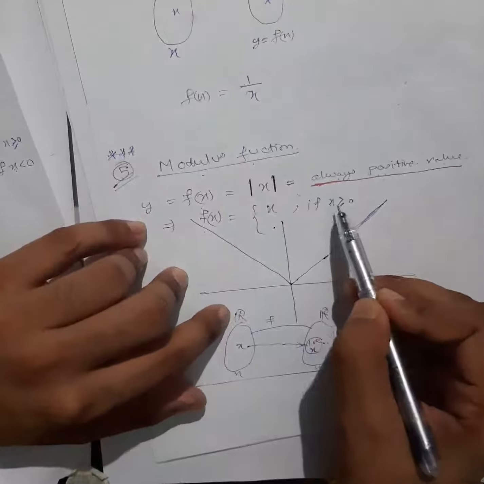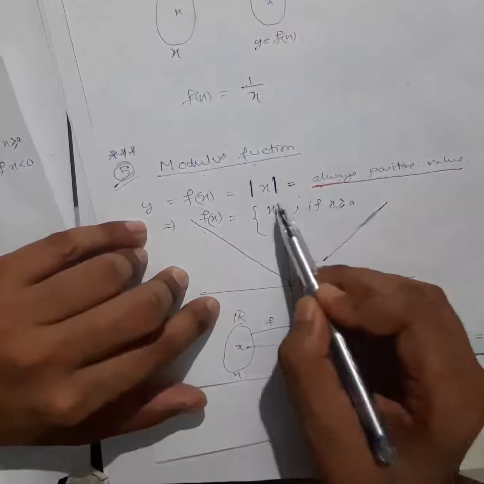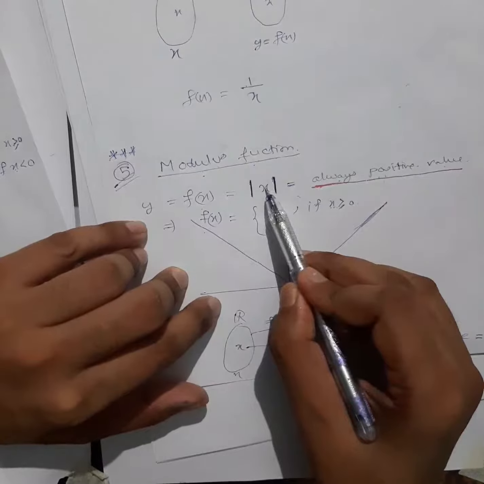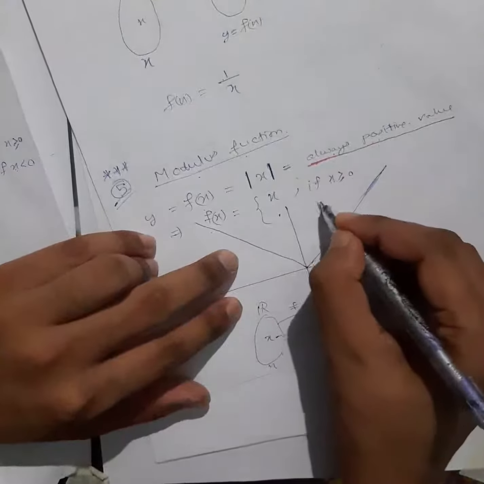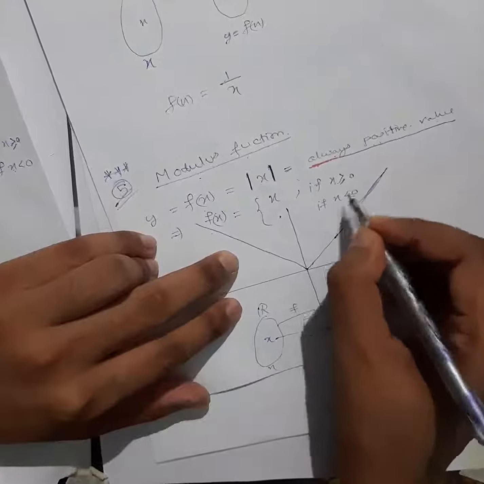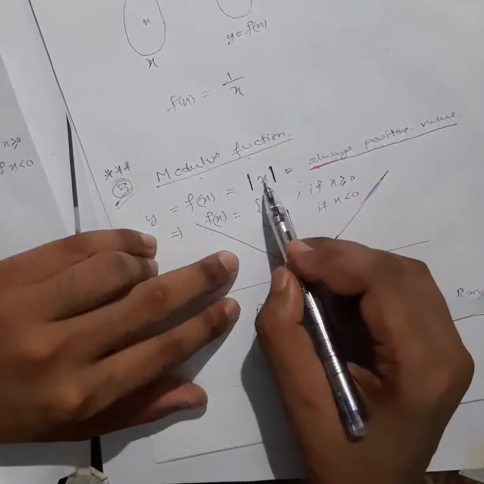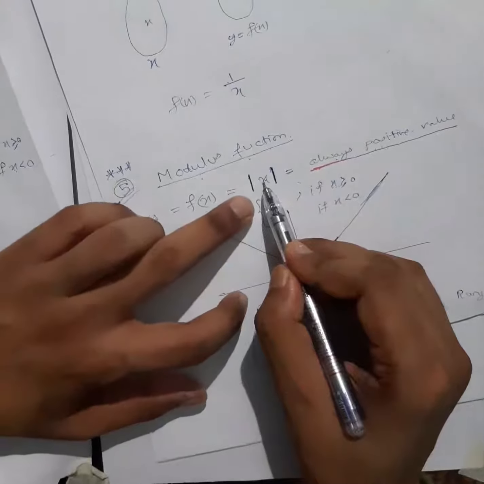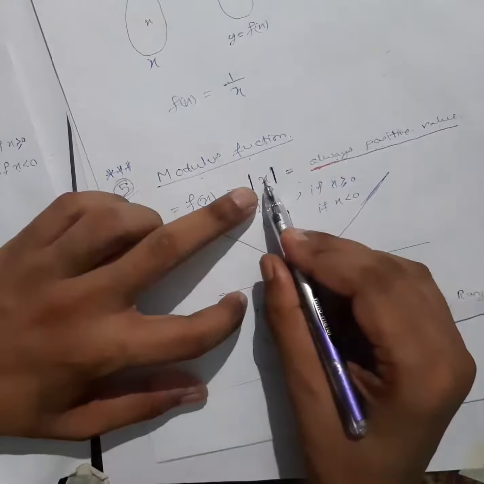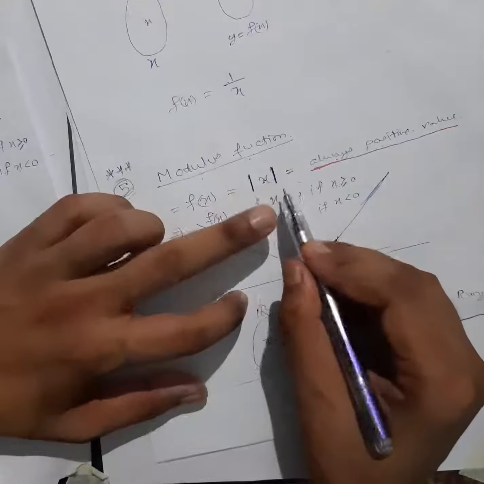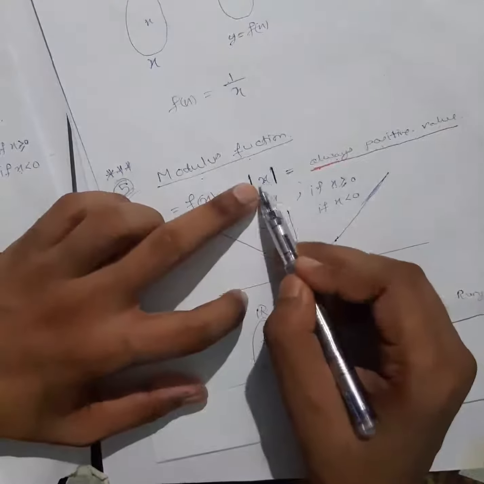If you take x equal to 0 or greater than 0, then whatever value you take here, the same value will come out. But if you take x less than 0, then the same value will not come. If you take x as -1, then -1 will not be your output. If x is -1, then the output will be +1, meaning the opposite sign of x, right?